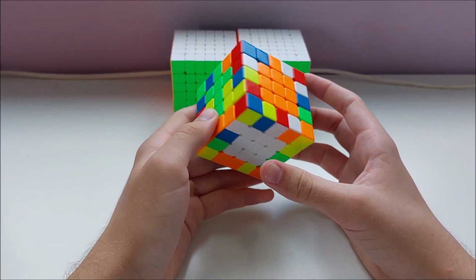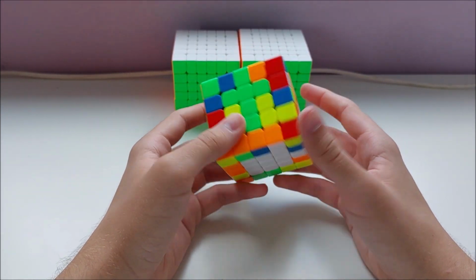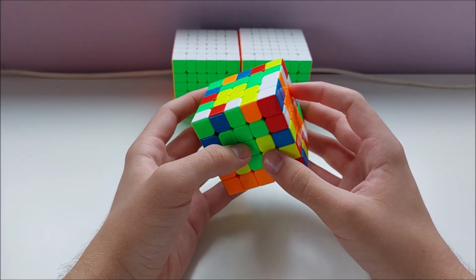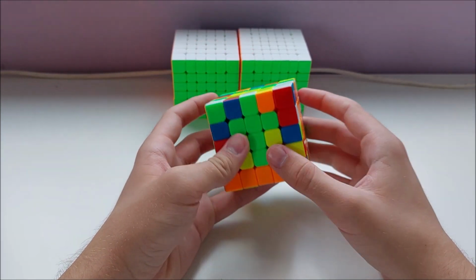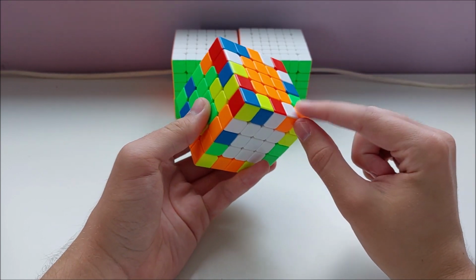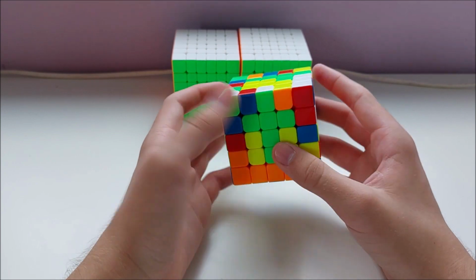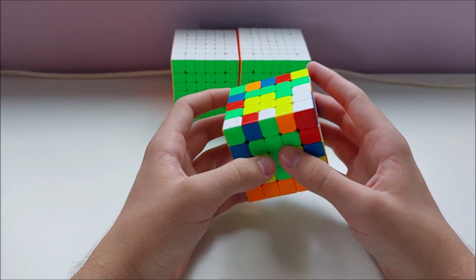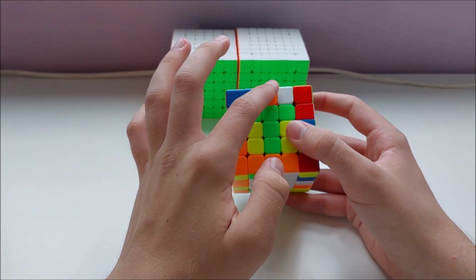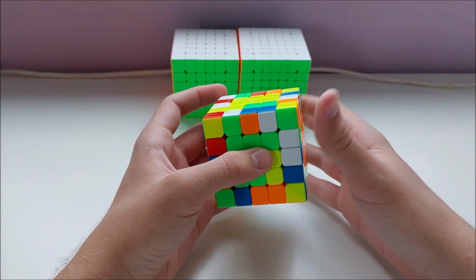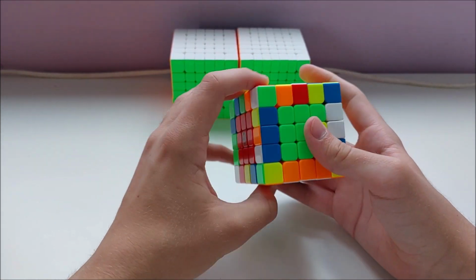So what I would notice right here is quite a lot of things. First of all, I see these two white and green pieces, but I also see this orange and white cross edge, this one, and also this one here. So I would start doing these because I just see everything already. So I would do a U and then pair up these two in the bottom like this. And then I can take this out with an R2 and just insert it.